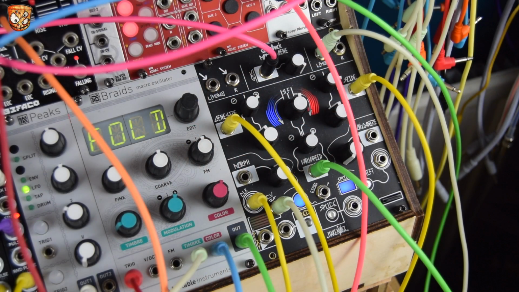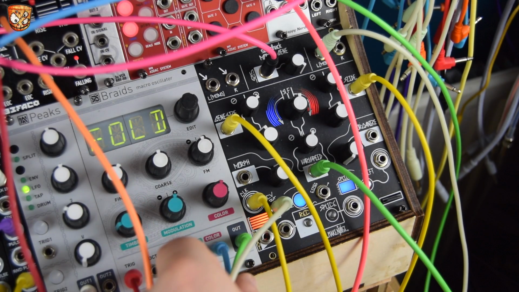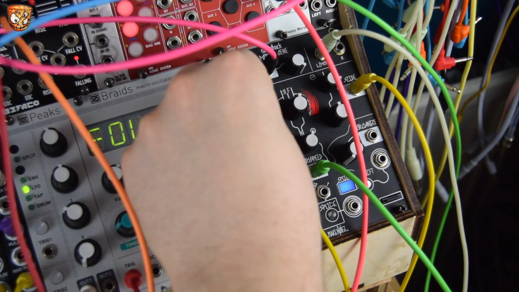I'm using random modulation and some manual wiggling to work on a track with this at the minute. If you're on Patreon, you'll see that before anyone else. Everyone else, you'll see it later in the year, I guess. So let's remove some of this modulation and just listen to what's going on.